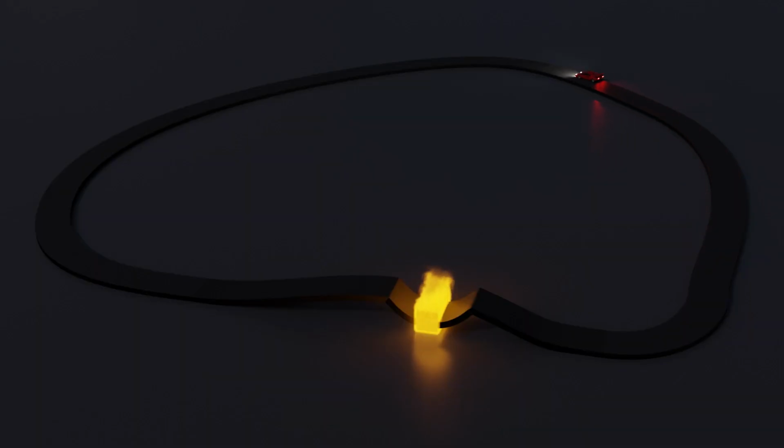And this is how you make a road with the help of geometry nodes, then add a car and fire to get a cool scene and a cool loop.